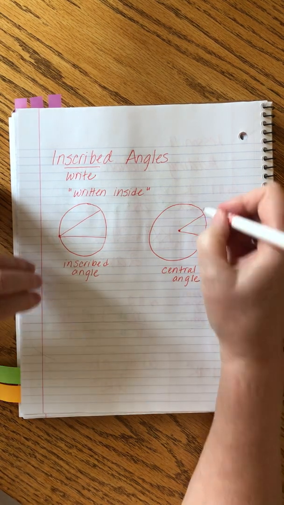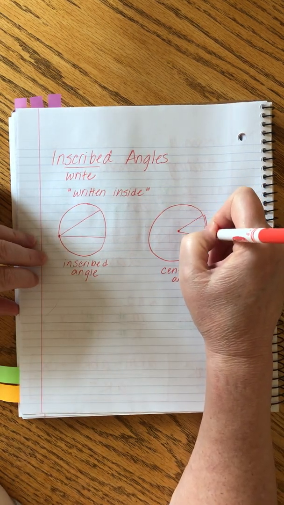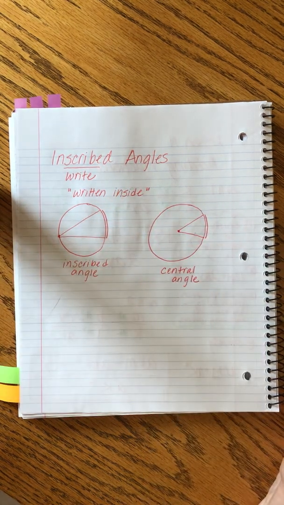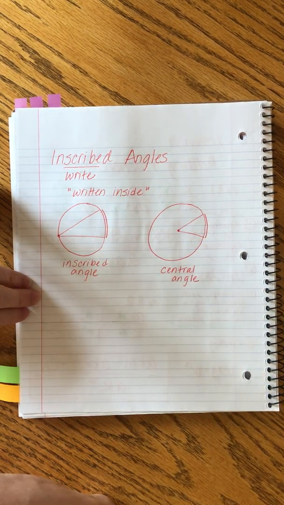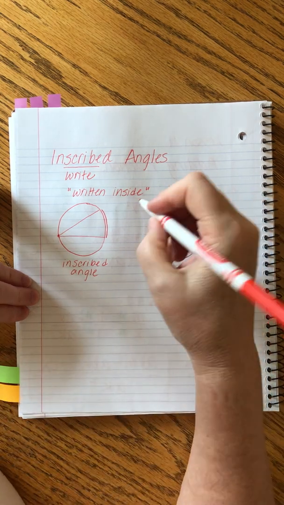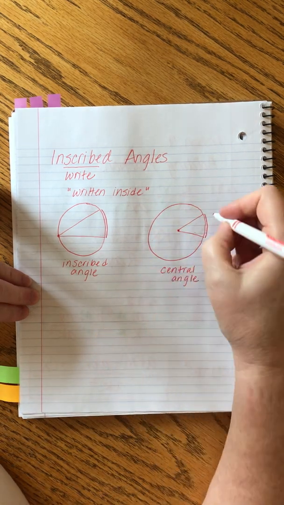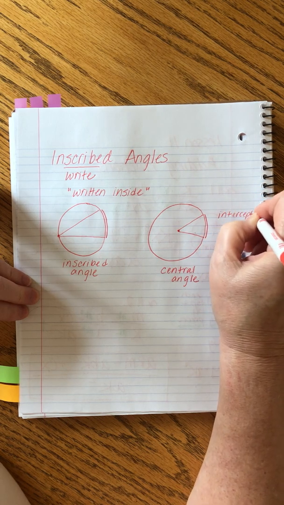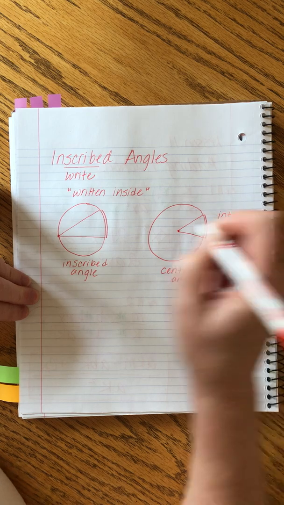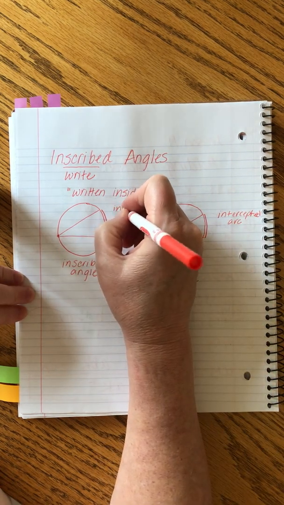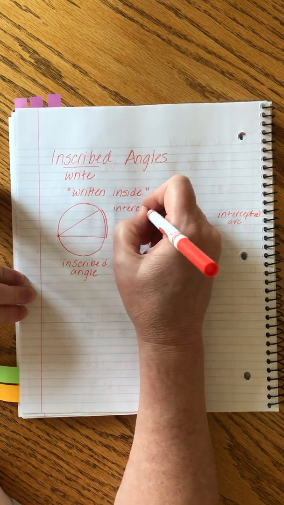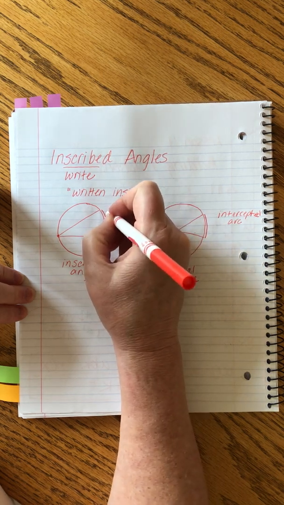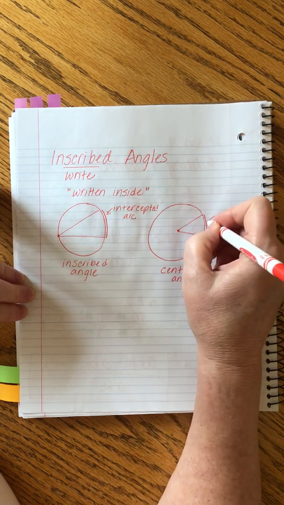Now, you'll notice that both of them hit the edge of the circle like so, right? And I tried to make them look about the same. That's called the intercepted arc. In my brain, I think of it as the bite.